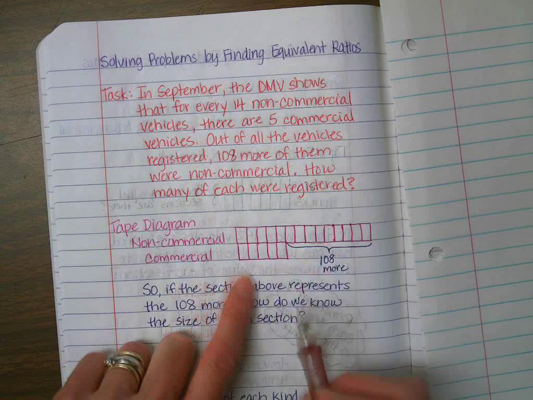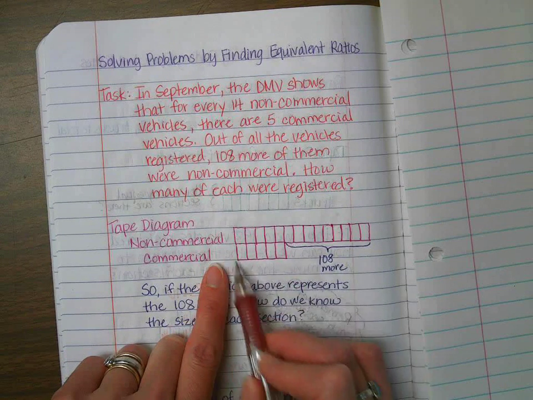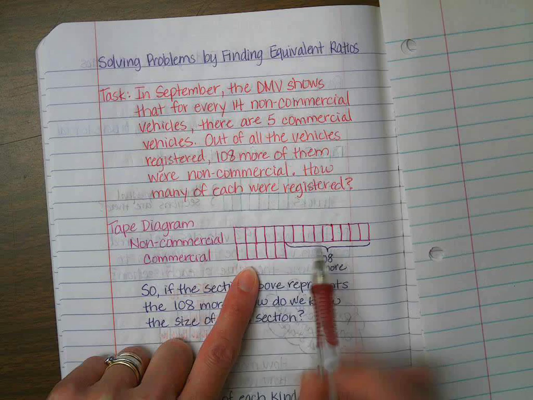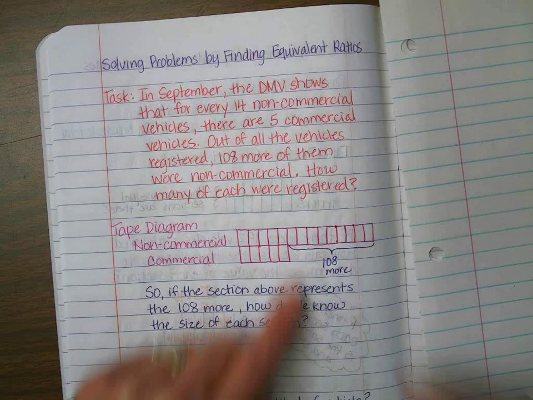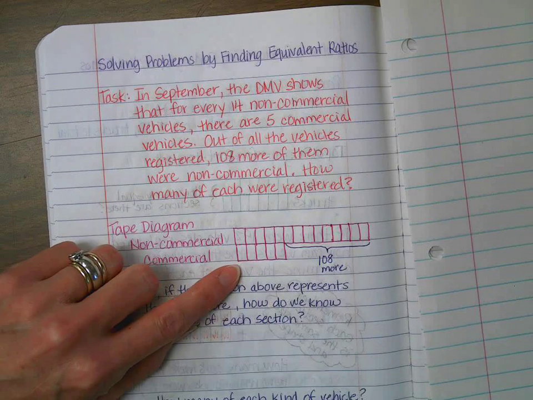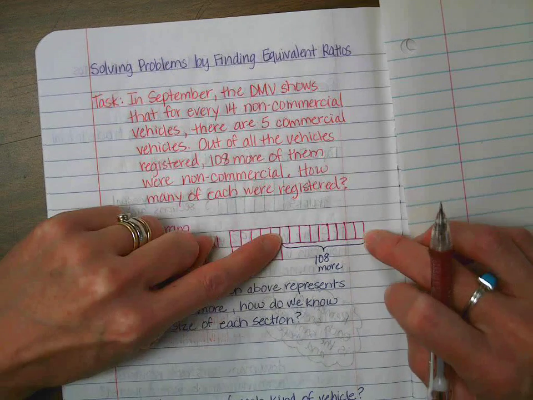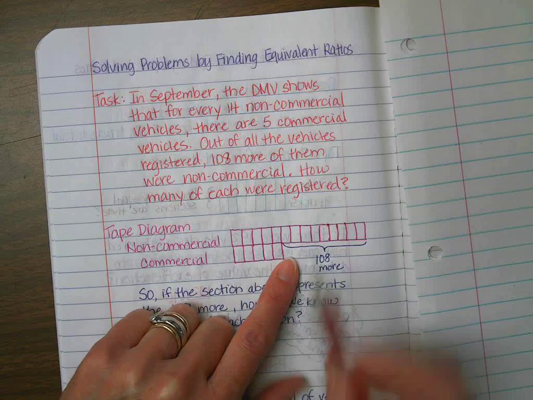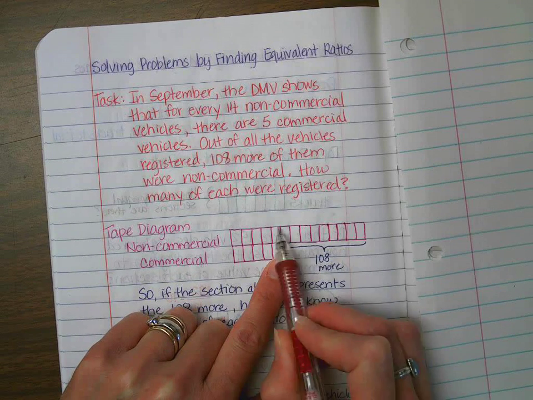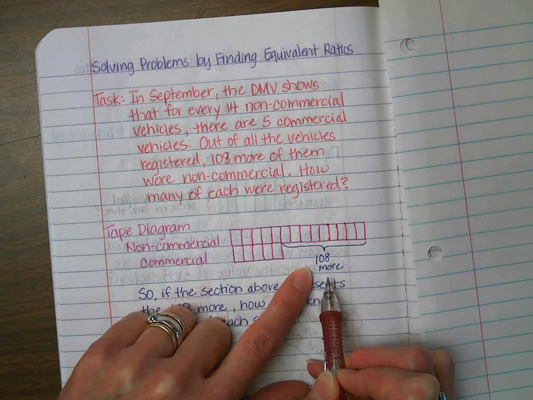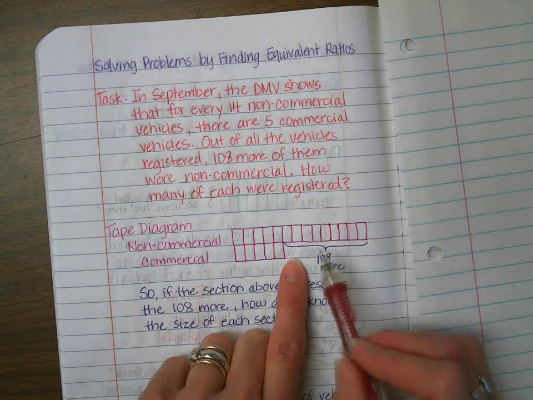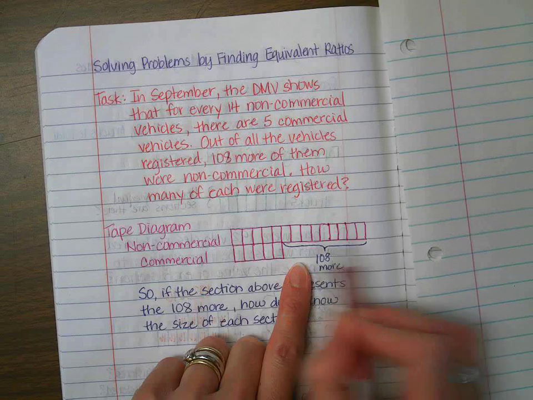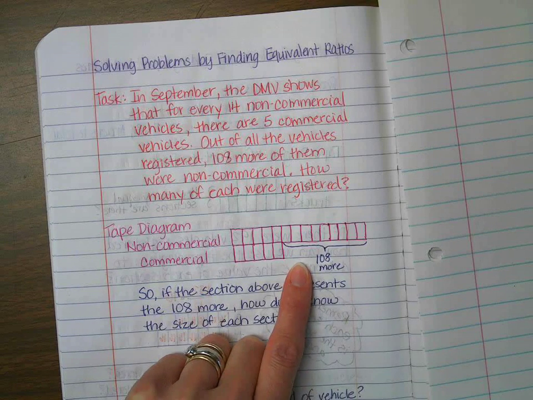The key word in this sentence is 108 more of them. So the 108 cannot represent anything that non-commercial or commercial have in common. They can only represent the amount that they don't have in common because it says 108 more of them. This section on our tape is more than that. Do you all agree? Since this section is more than this section, that's where this 108 sits. So we now know that these tape sections right here represent 108 more. That doesn't mean you're adding 108 more to the whole tape diagram. It means that from this piece of tape section to this piece of tape section, 108 goes in there.